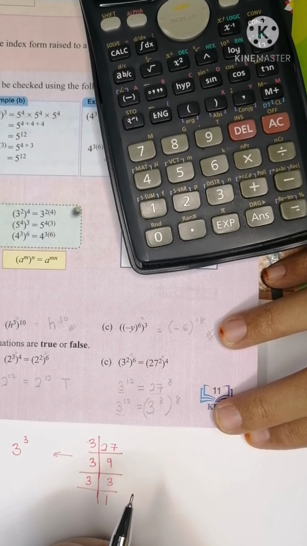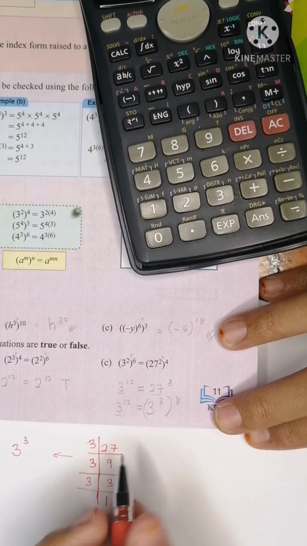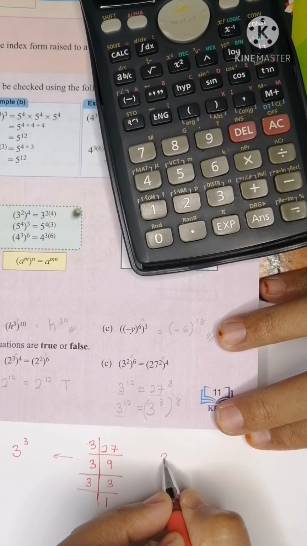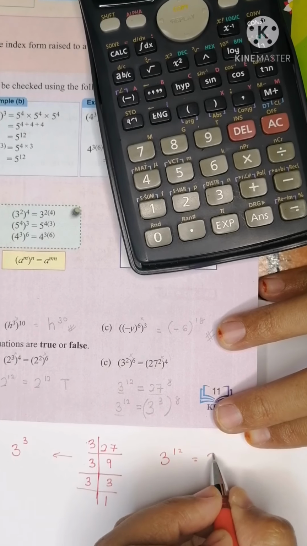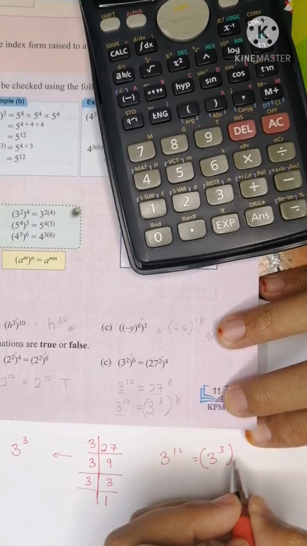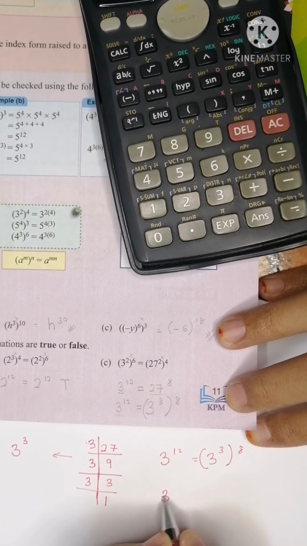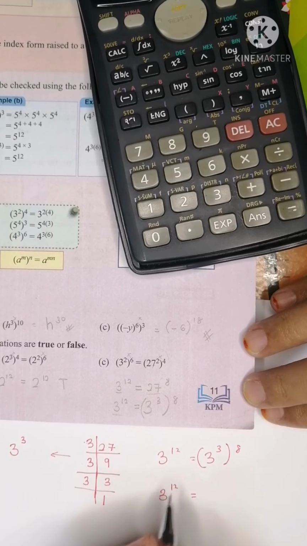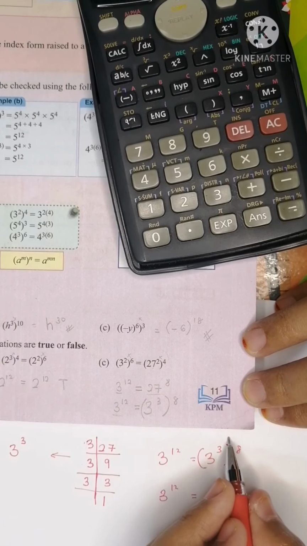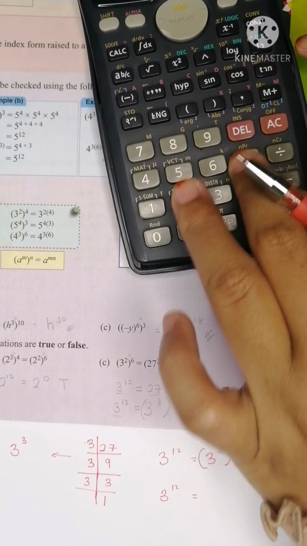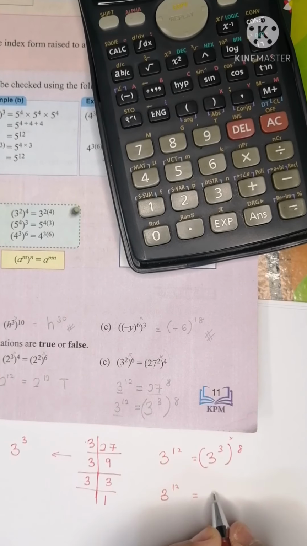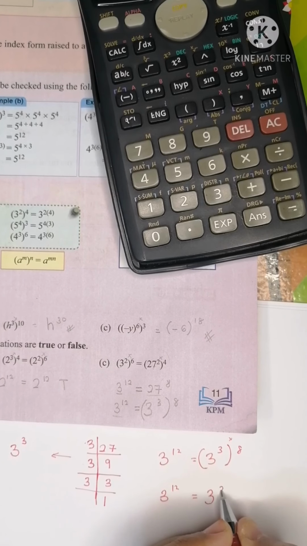I will proceed here. 3 to the power of 12 equals 3 to the power of 3 to the power of 8, right? So 3 to the power of 12 equals 3 to the power of 3 times 8. 3 times 8, you get 24. Base is 3, you get 24.